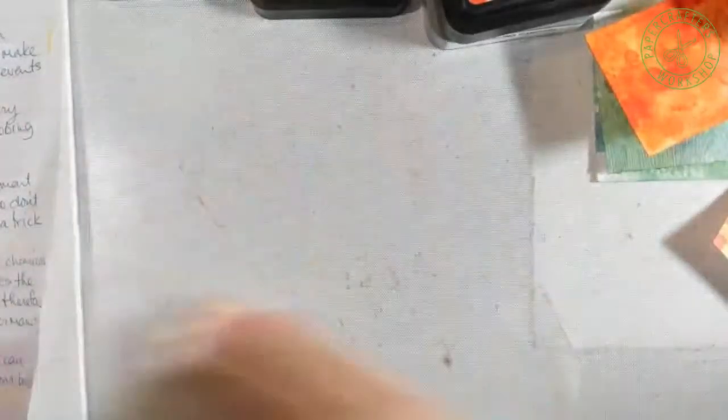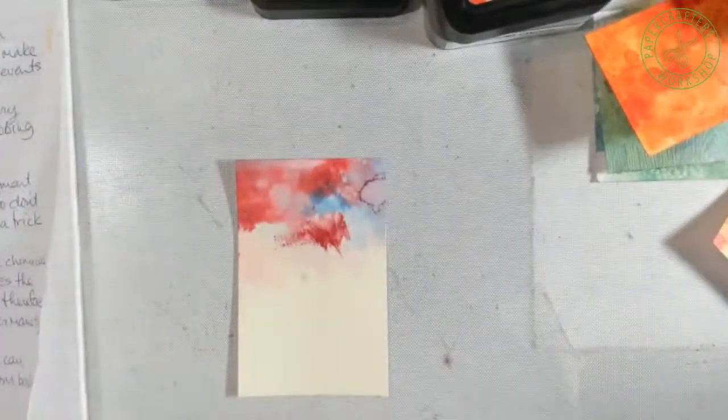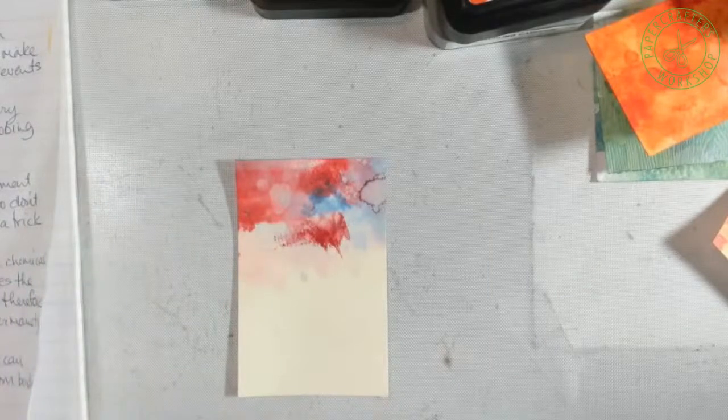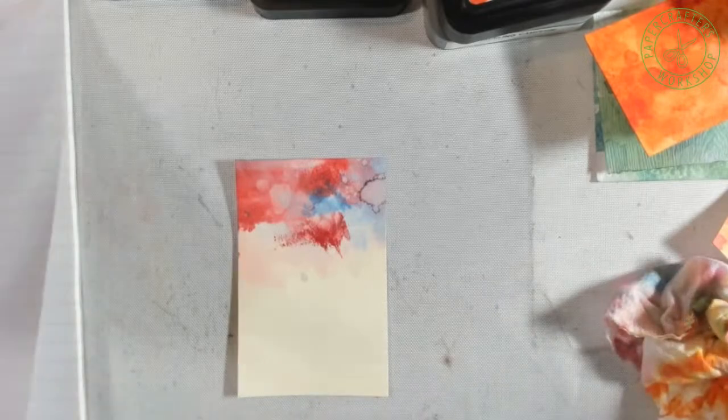And like I said, I can stamp over him with an archival ink or a stays-on ink or something that has a different base, that's not a watercolor base. That's it for me, folks.